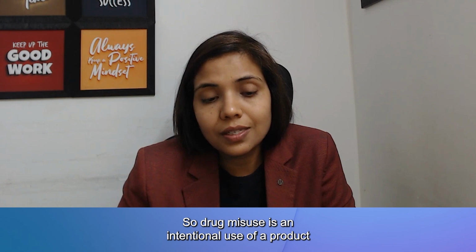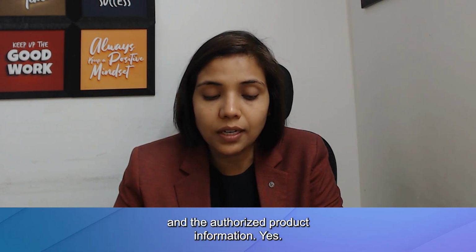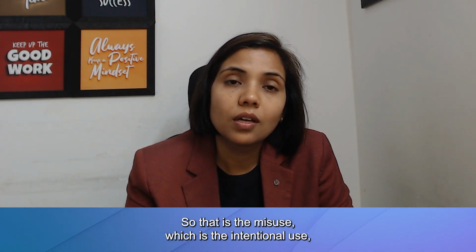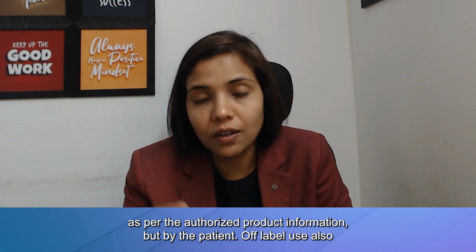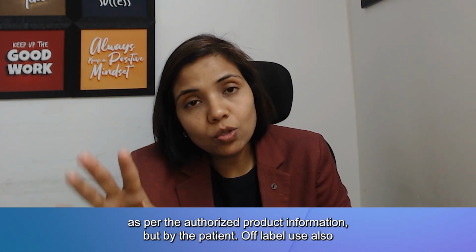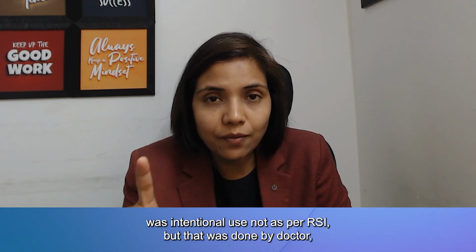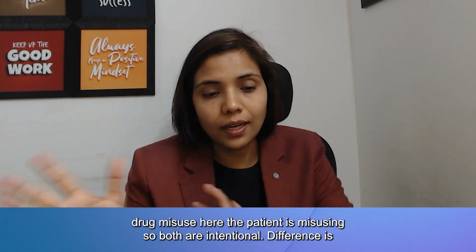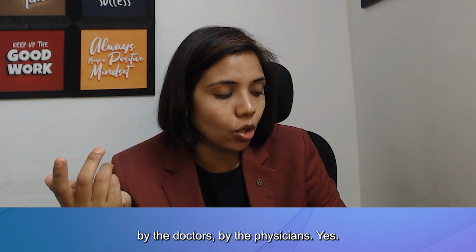So drug misuse is an intentional use of a product which is not in accordance with the reference safety information and the authorized product information. Yes, so that is the misuse, an intentional use of the product not as per the recommendation, as per the authorized product information, but by the patient. Off-label use also was intentional use, not as per RSI, but that was done by the doctor. Drug misuse, here the patient is misusing. So both are intentional. The difference is drug misuse is by the patient, off-label use is by the doctors, by the physicians.